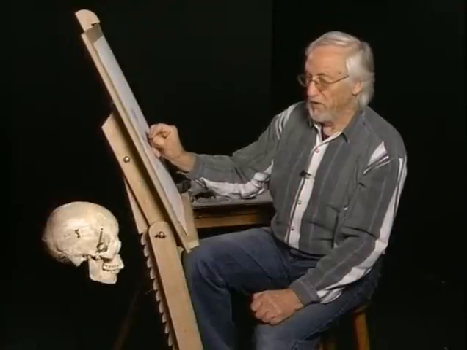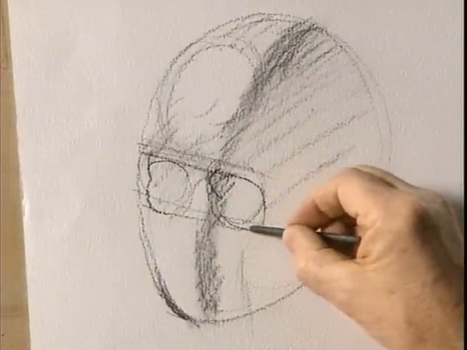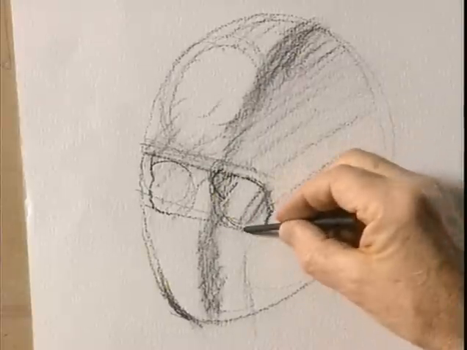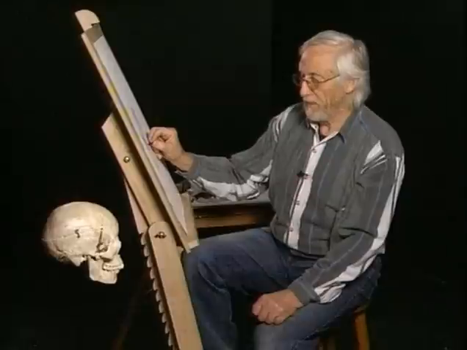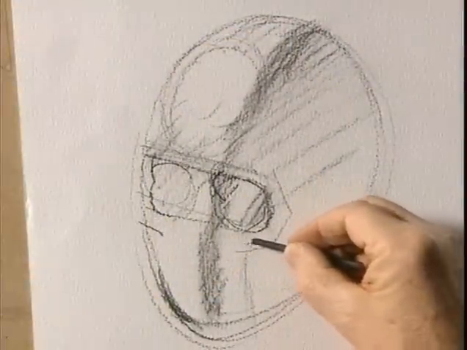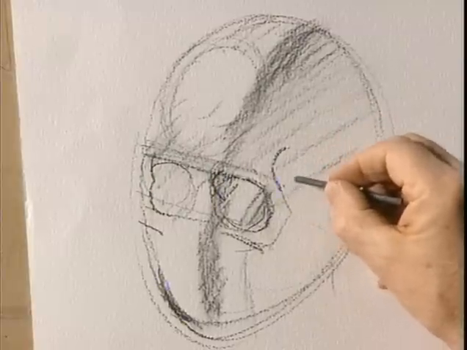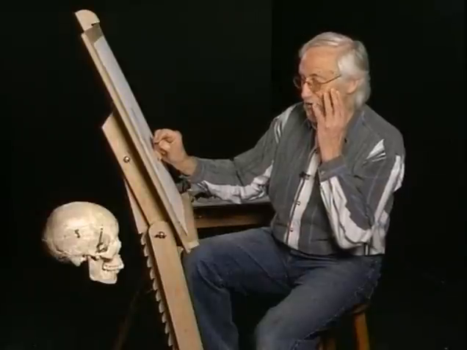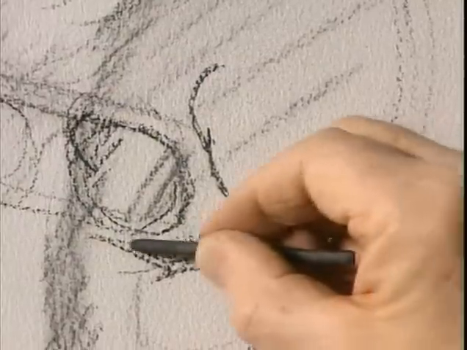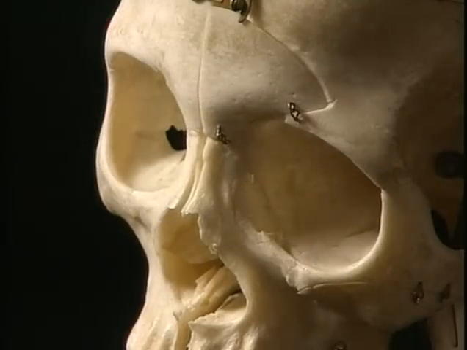So I'm putting down what I think at the present state is where those eye orbits are, but I'm quite ready to change them. Right, now here we get what's called the zygomatic arch, which is the cheekbone. You can feel it very close to the surface on your own face. And they are symmetrical, each side of the face.